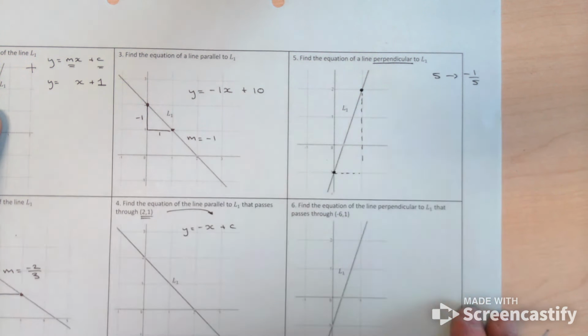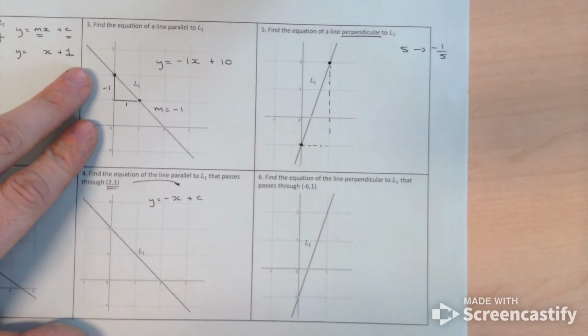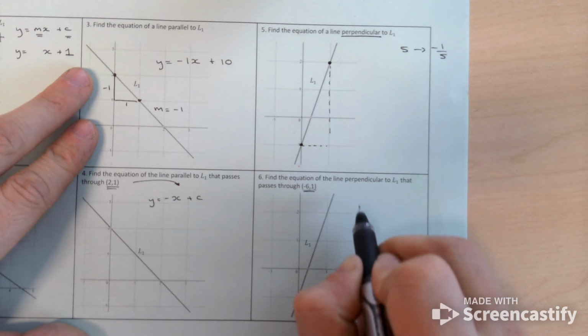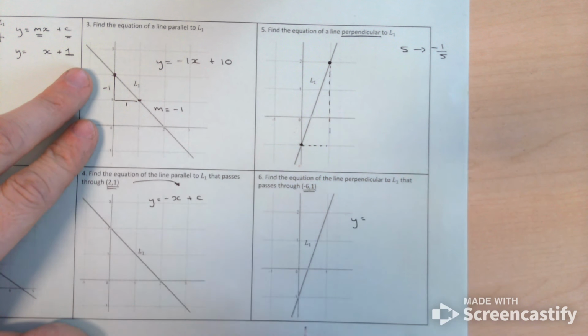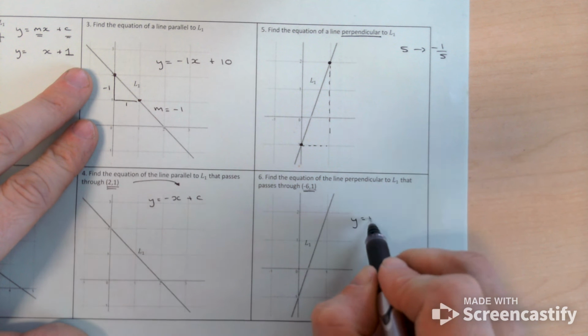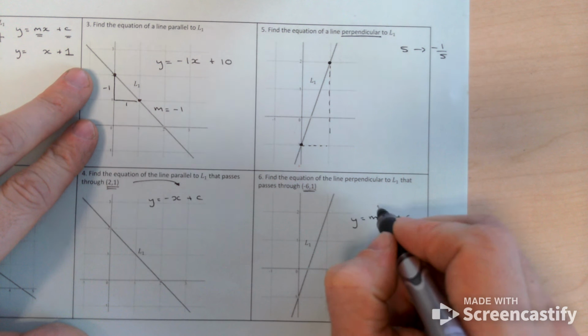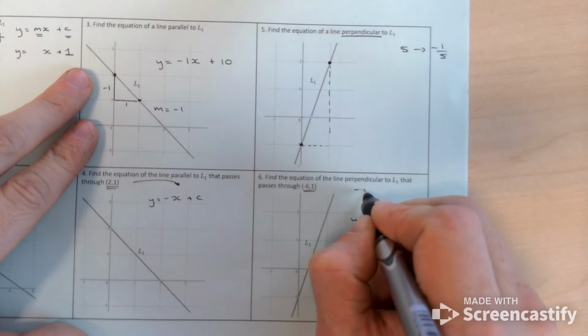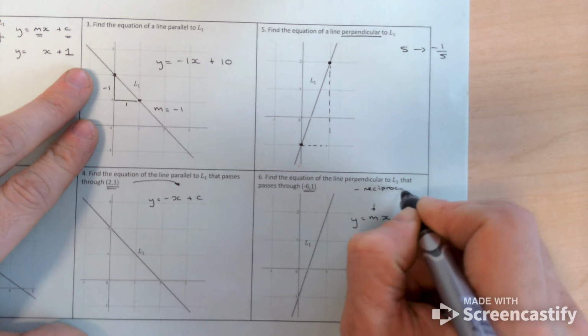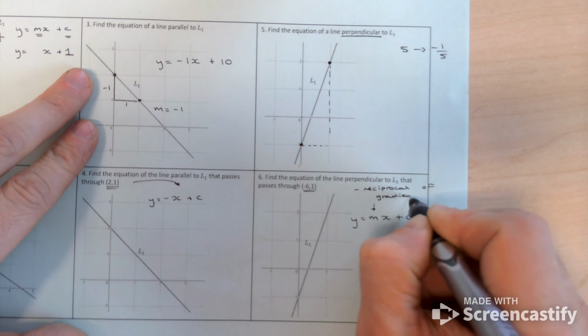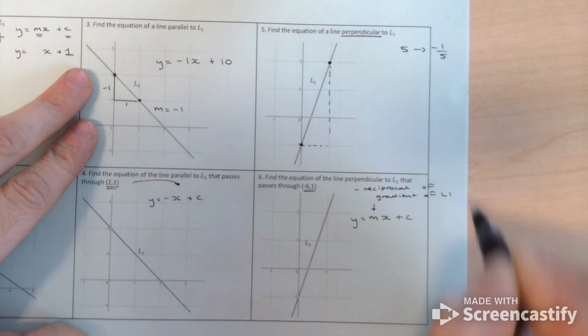And then for question 6, same kind of thing, right? The line is the same, except it needs to go through this point here. So once you've got your equation with y equals your new gradient, x plus c, you're going to know what m is. This is going to be the negative reciprocal of the gradient of L1. So you need to work out this.